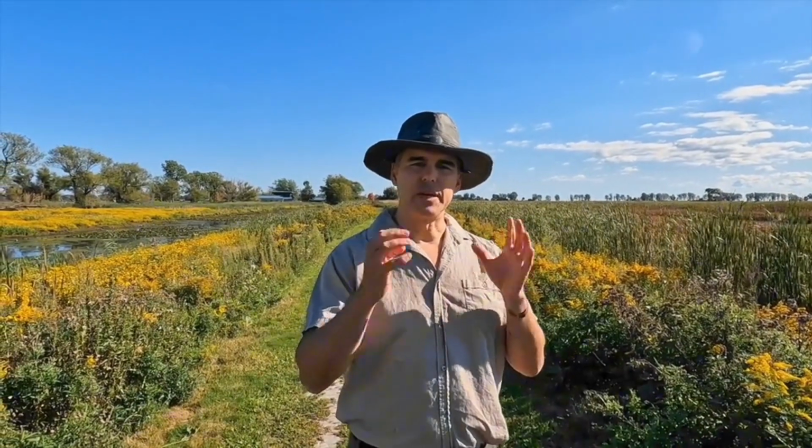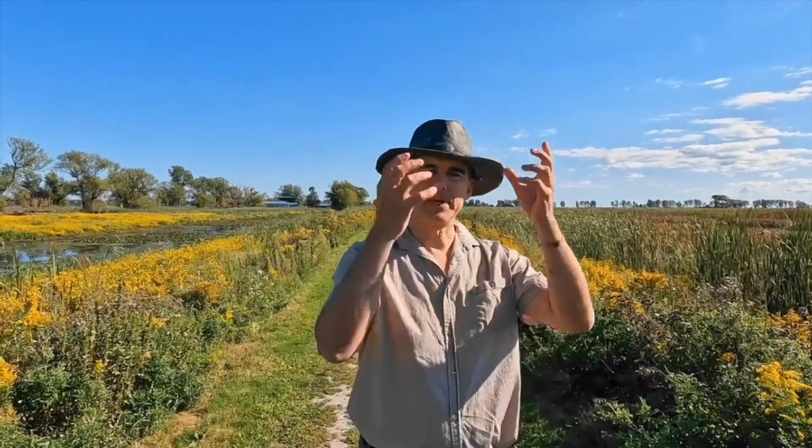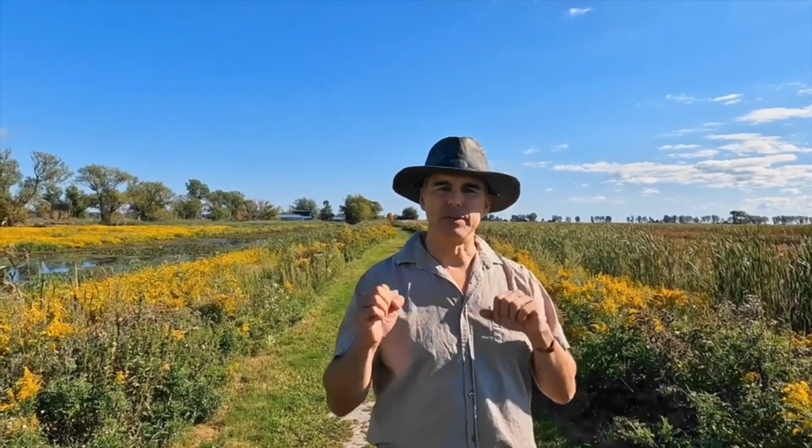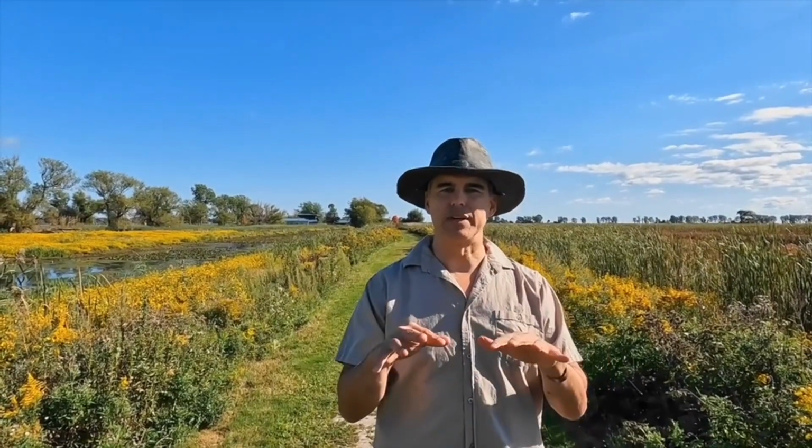And the plants also have this function where they're pumping oxygen into the root system, and it stimulates the microbial community, and those microbes are the ones that are breaking down the toxic chemicals before they're released into the lake. So it has this slow movement through the marsh, tons of plants dropping oxygen into the root system, the microbes breaking it down, and then you get clean water.